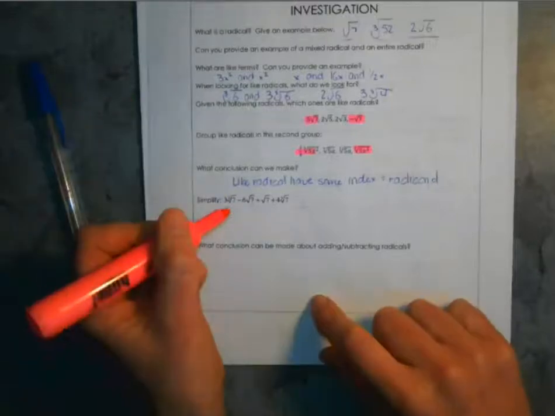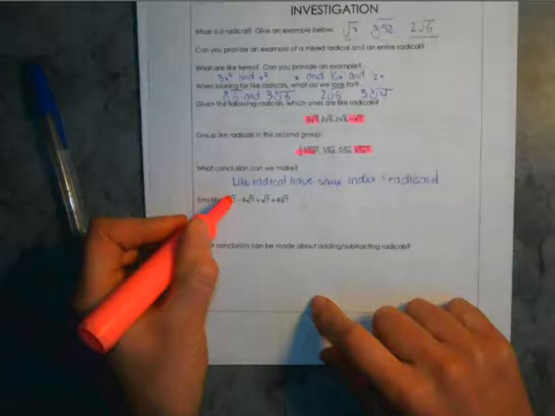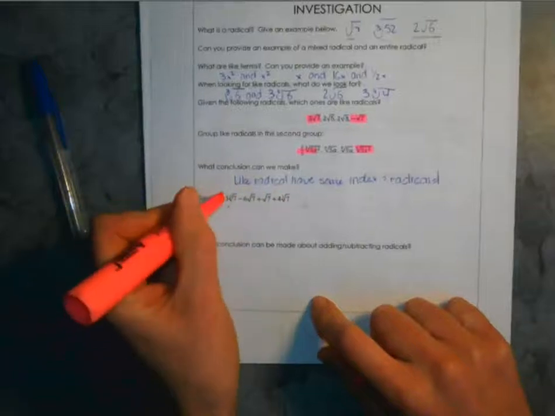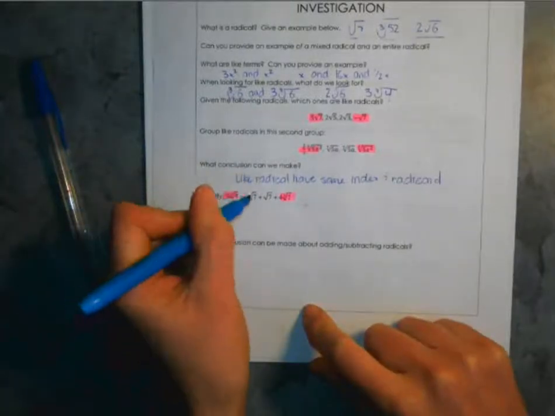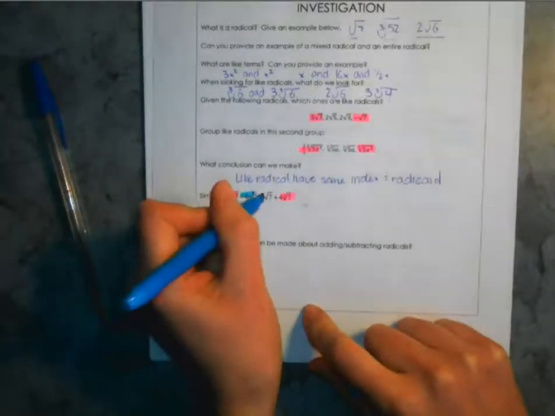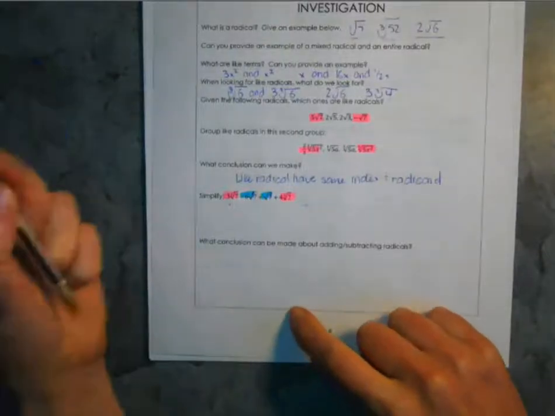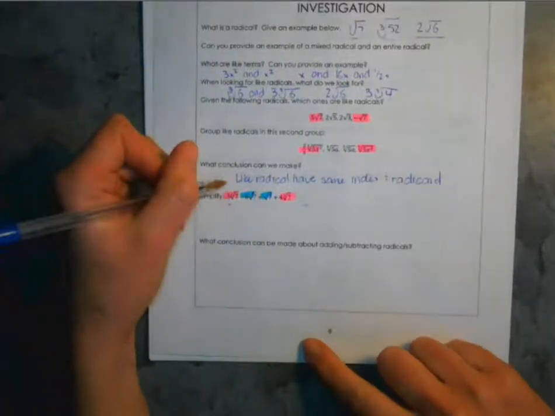So what we would want to do here is look at which ones can we combine. We have cube root 7 here and cube root 7 there. So those two are going to be like terms. And then the other ones we have are both square root 7. So both of those can be combined with each other. So then what we want to do is think about how do we combine these.